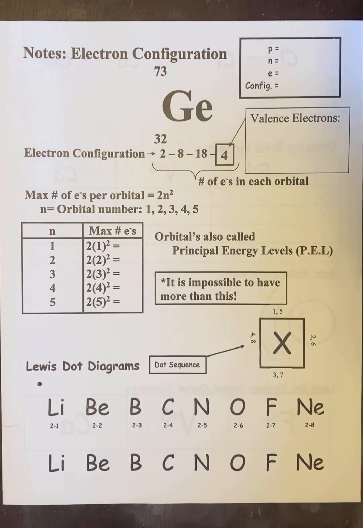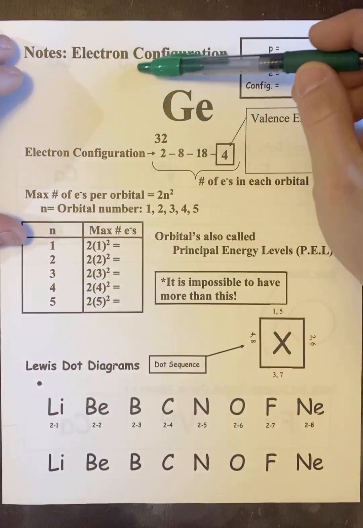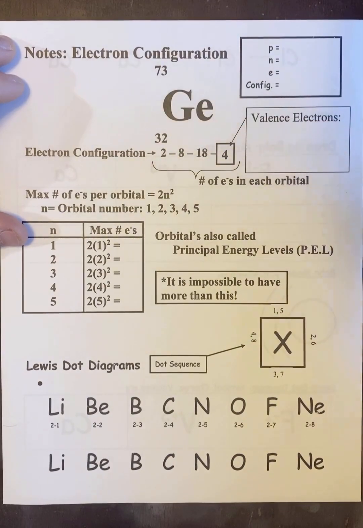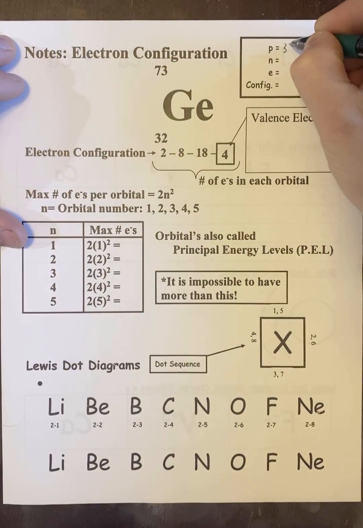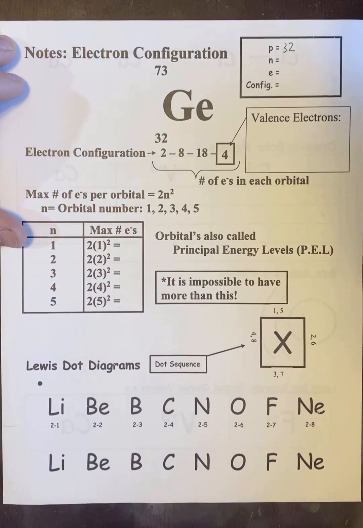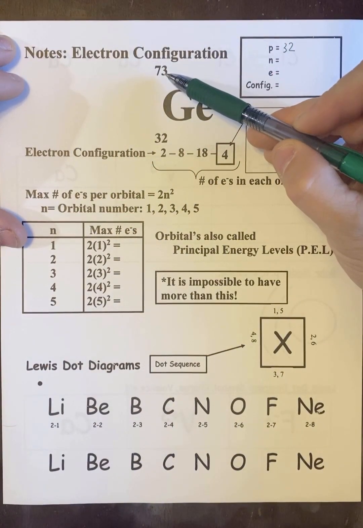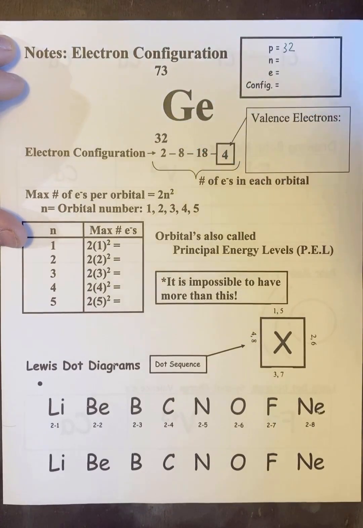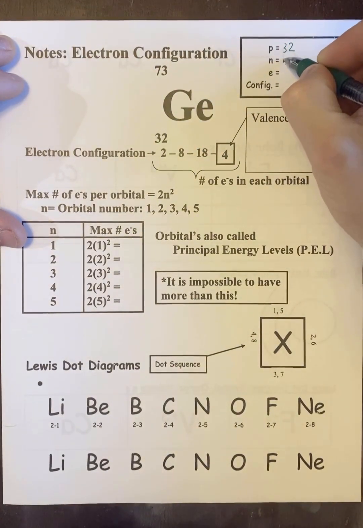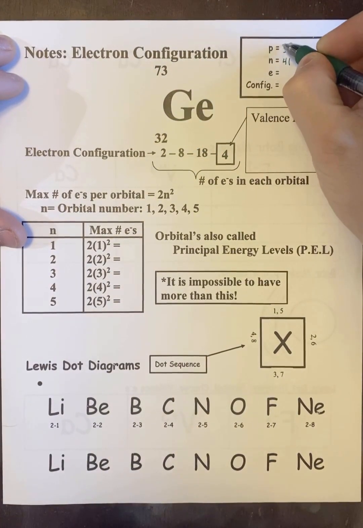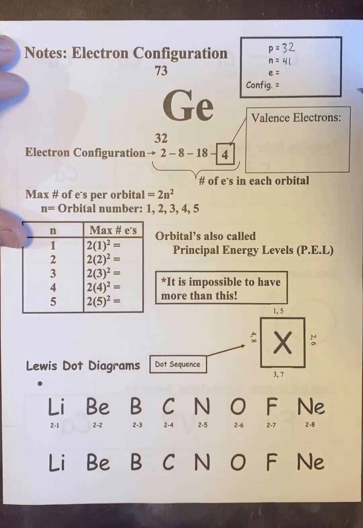So you should know at this point that when you look at a symbol, the bottom left-hand number is the atomic number. It identifies the element. It is also the number of protons. Then this mass number represents protons and neutrons added together. So if I subtract these two, I'm going to get the number of neutrons. And then everything in this box is for this symbol, just in case you didn't know.